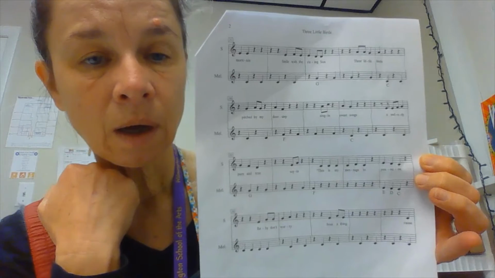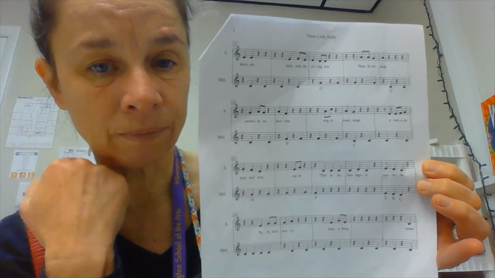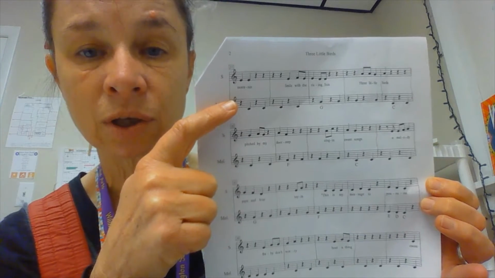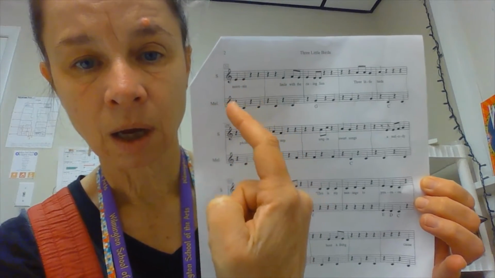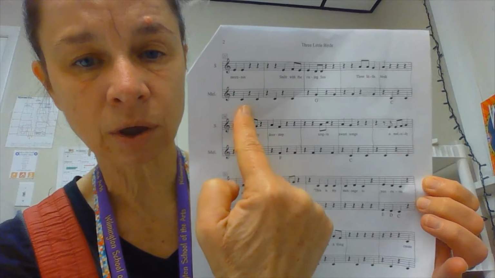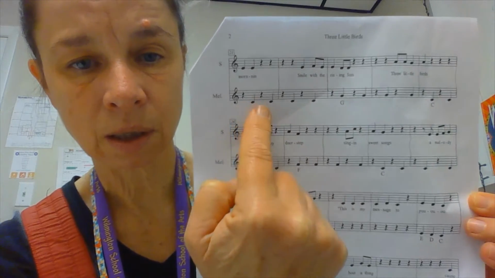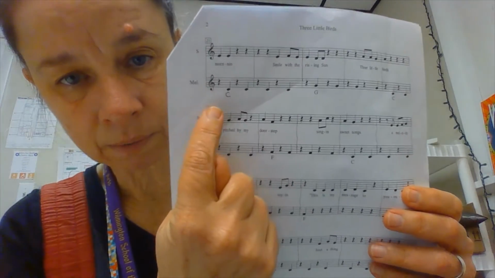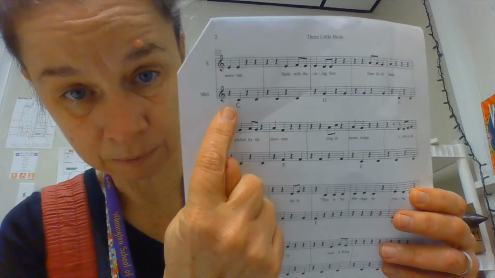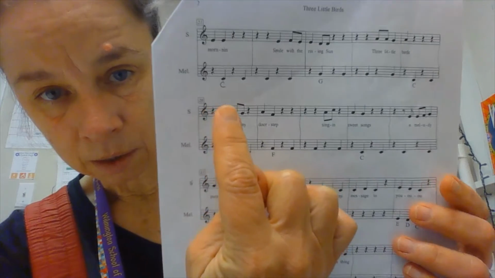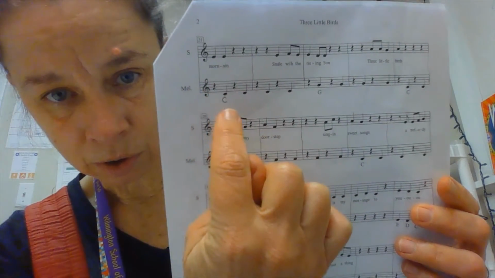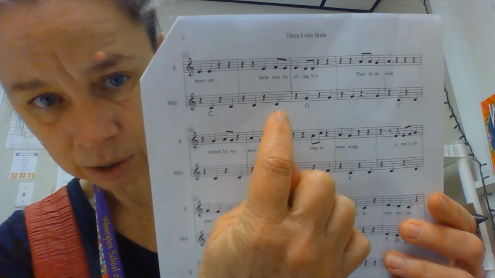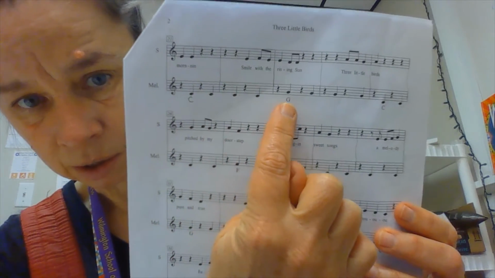Now, I would like for you to bring your attention to the bottom staff of each system. Let's take a look at what letters we're playing. We're still on C here from the previous page. So we go sh, C, sh, C, sh, C, sh, C. And then look at this.